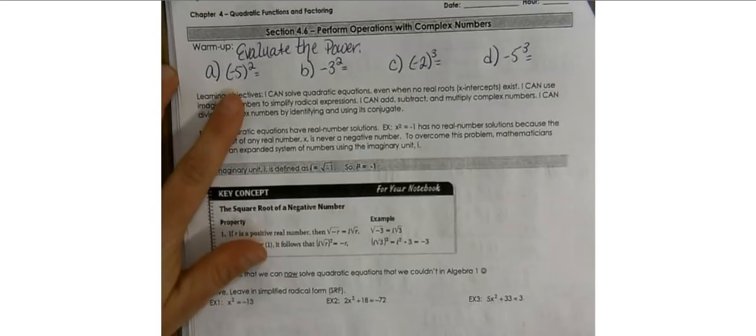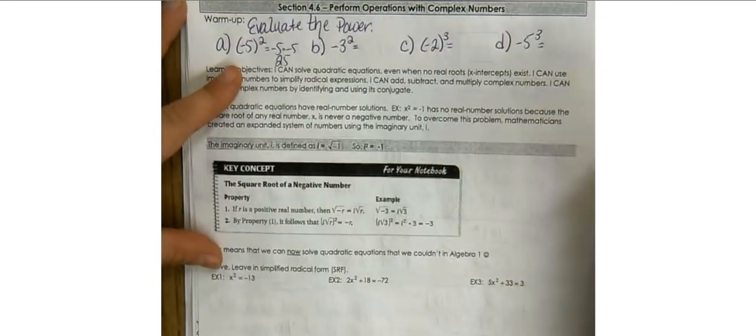All right, let's see how well you did. So for letter A, we have -5 squared. Notice that the 2 is on the outside of the parentheses, so that means that we're talking about -5 times itself twice. And -5 times -5 is +25.